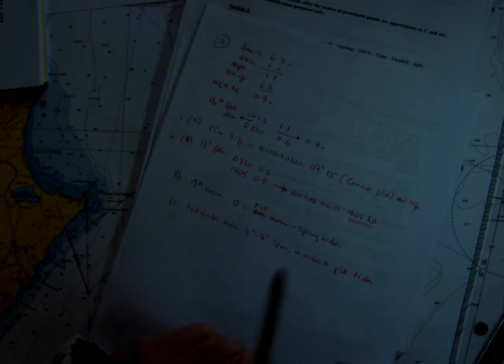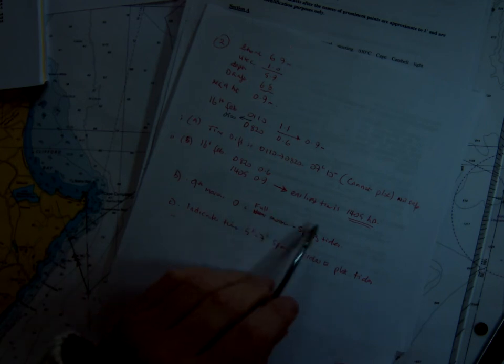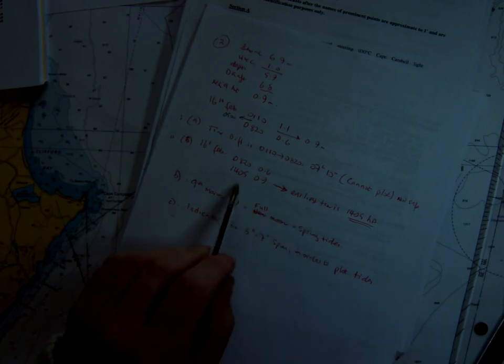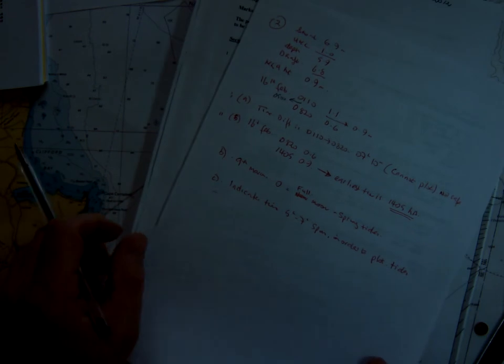the shoal. So there's no need to do any plotting in this problem, because coincidentally at the time of 1405 we had 0.9 metres of water. And indeed, if you did try to plot it, that's the answer you would get anyway.